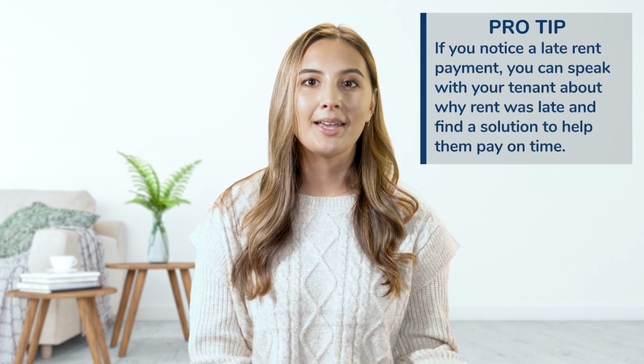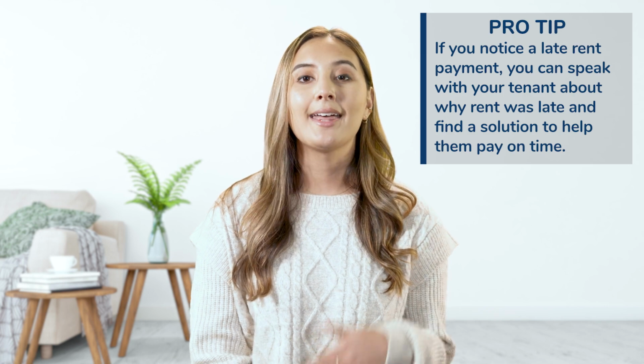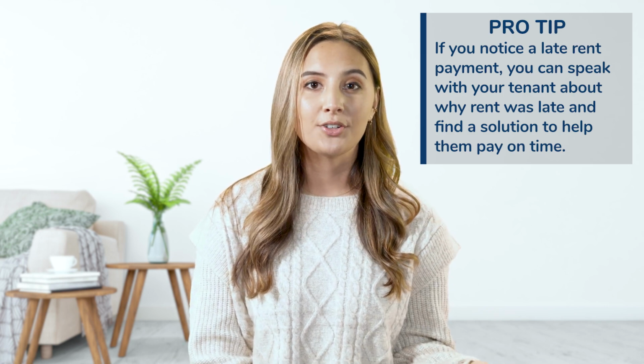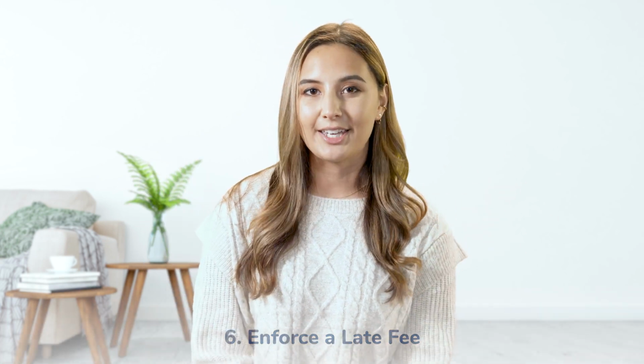Communicating with your tenant and making an effort to understand the situation proves that you're a helpful landlord, and that alone may be enough to motivate your tenant to pay rent on time. Number 6 is to enforce a late fee.